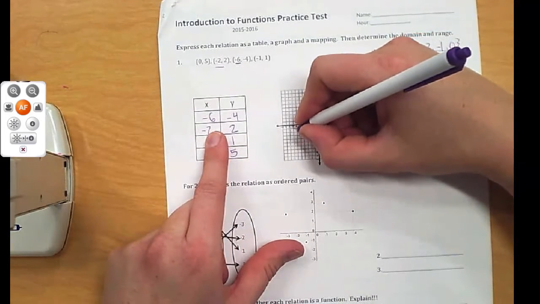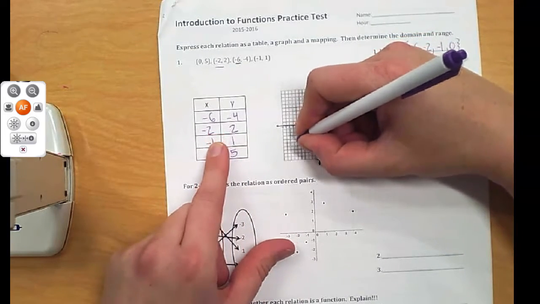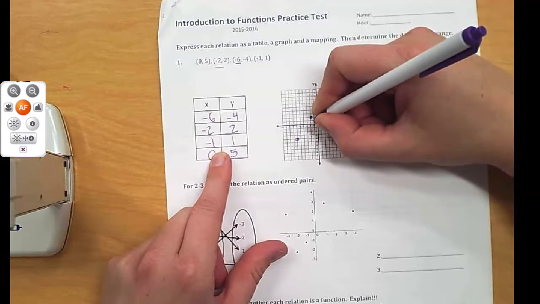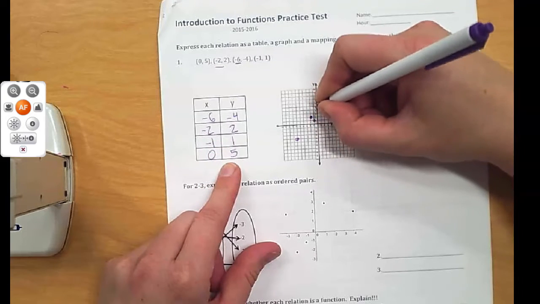-6, -4, 1, 2, 3, 4. -2 up 2. -1 up 1. 0 up 5.